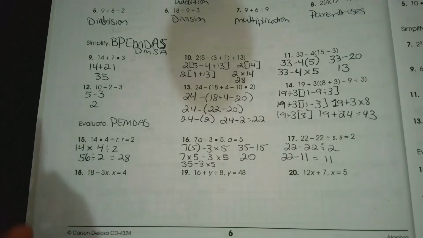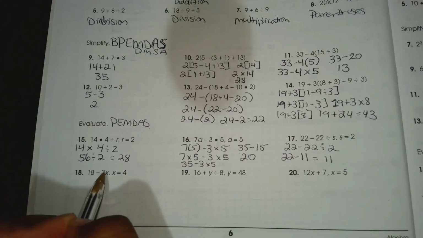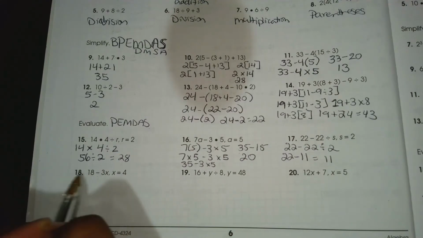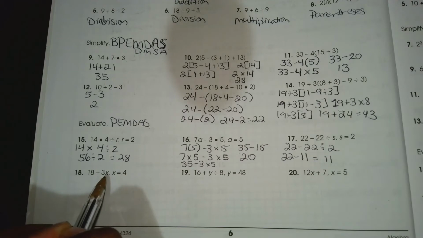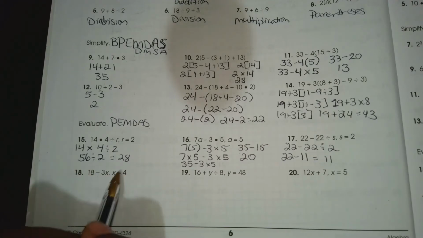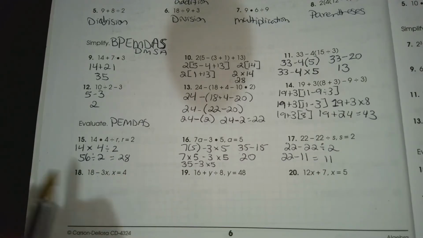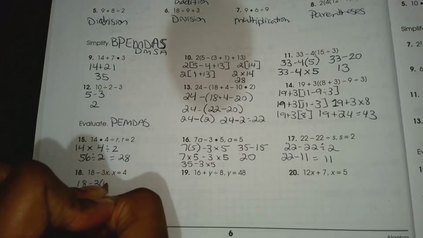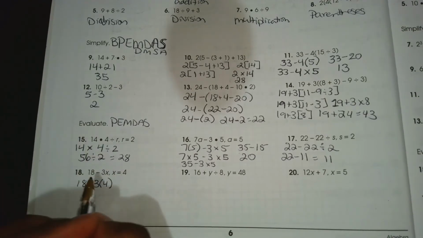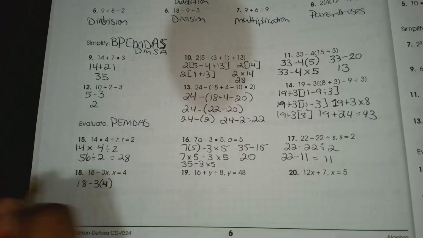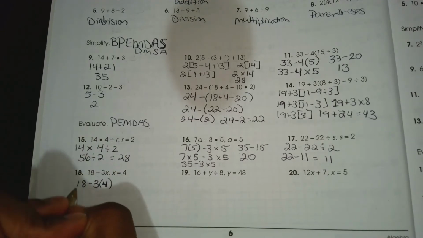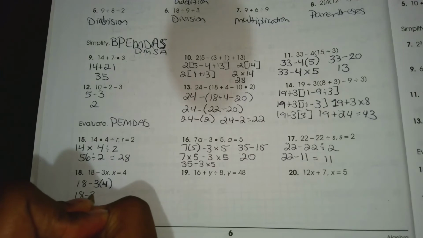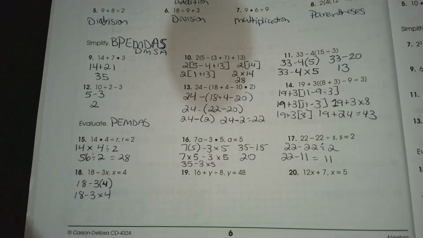Number 18, we have 18 minus 3x, which is also saying 18 minus 3 times x. Okay? x equals 4. So wherever we see x, we plug in 4. So 18 minus 3, and I say put in parentheses first, just so you know that it takes that value. Now we're going to do 18 minus 3 times 4.